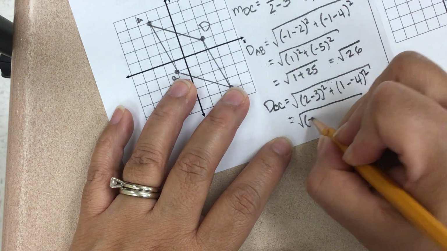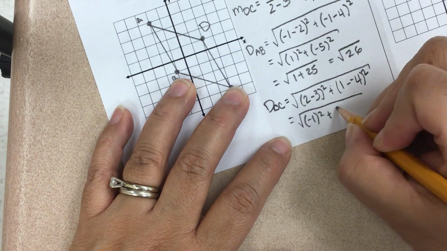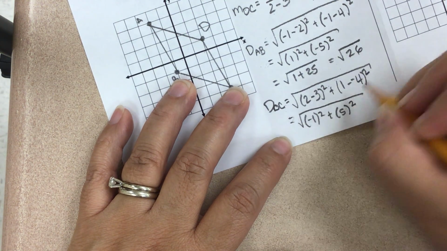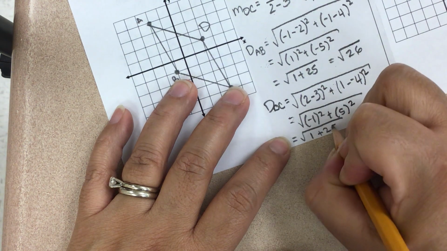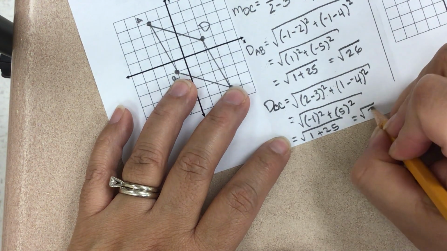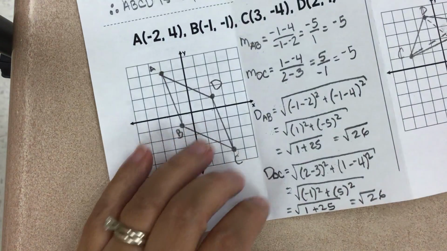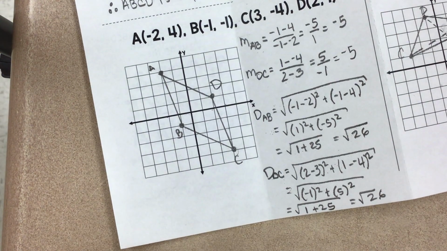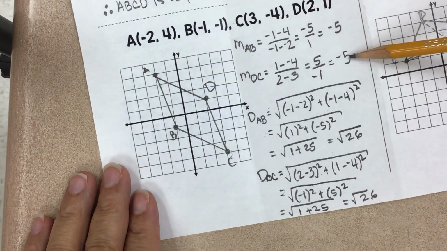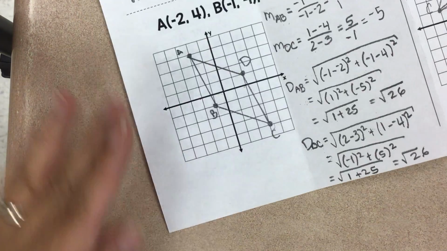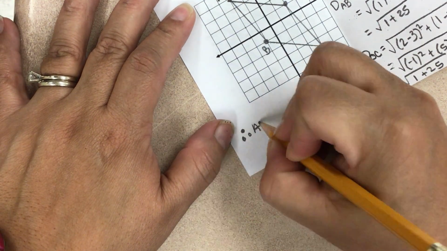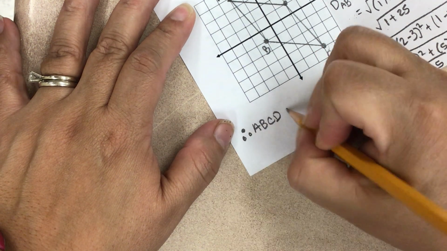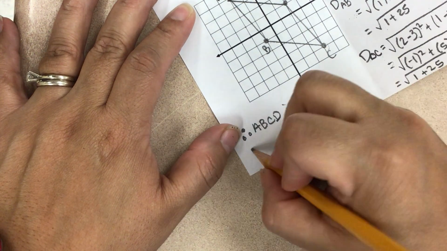That's negative 1 squared plus 5 squared, which equals the square root of 1 plus 25, which is the square root of 26. So since one pair of sides has the same slope and the same distance, we can conclude that therefore ABCD is a parallelogram.